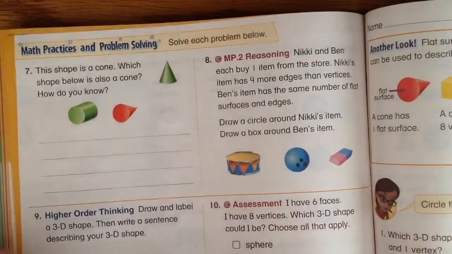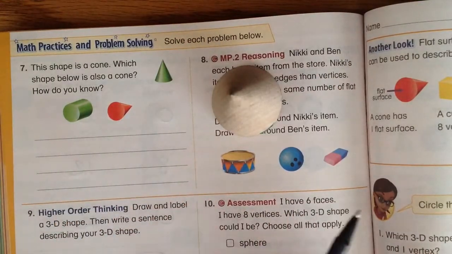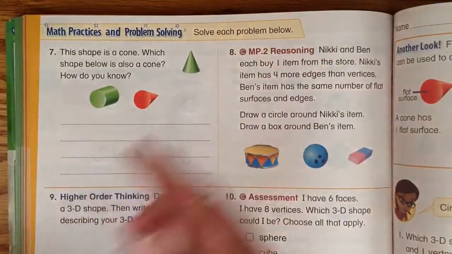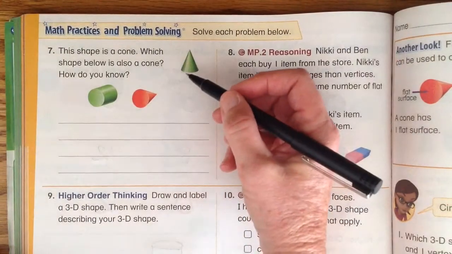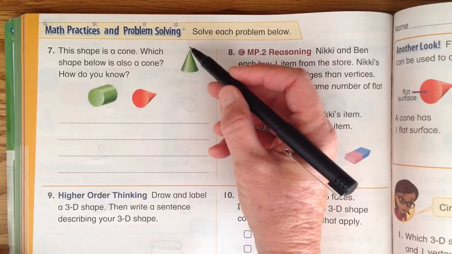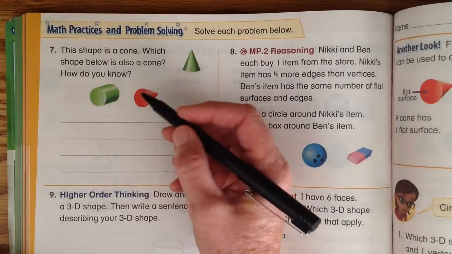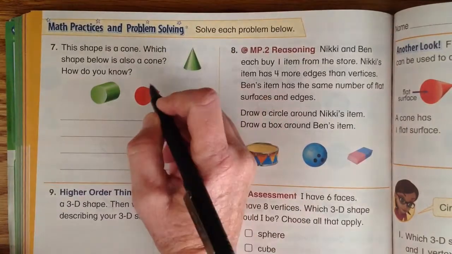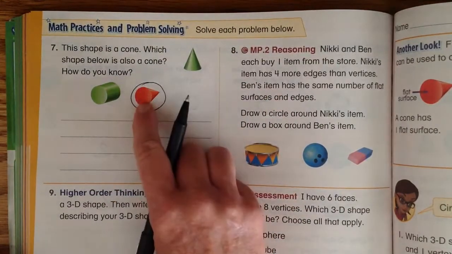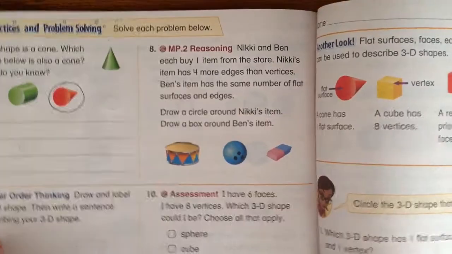Turn to page 780. This shape is a cone. Which shape below is also a cone? How do you know? Well, this one we have to again count the number of flat surfaces. It's flat on the bottom, but it's not flat on the top. It's pointy up here. This one's flat on this side and flat over on this side. This one's flat and pointy. So this one is the cone because it has 1 flat side, 1 vertice.